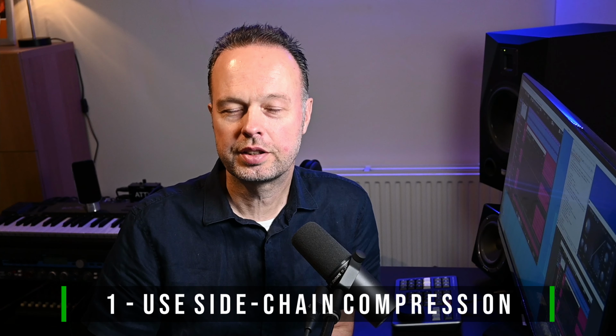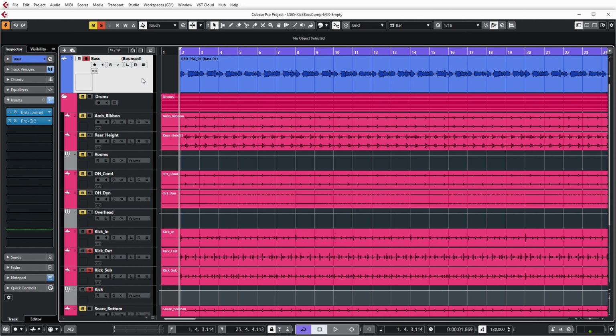Let's now have a look at the first way to solve this by using compression, and that is sidechain compression with the stock Cubase compressor. What I want to do in this case is duck the bass guitar at the moment that the kick hits, because the masking of these instruments only happens when they sound at the same time, which is actually quite a short moment.